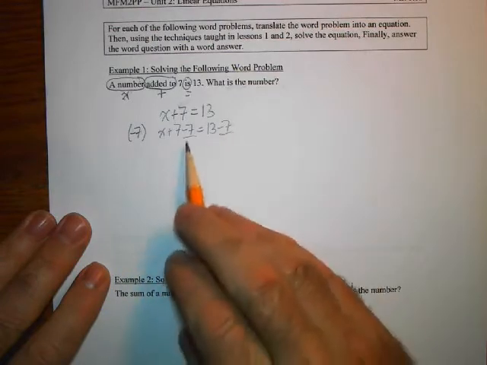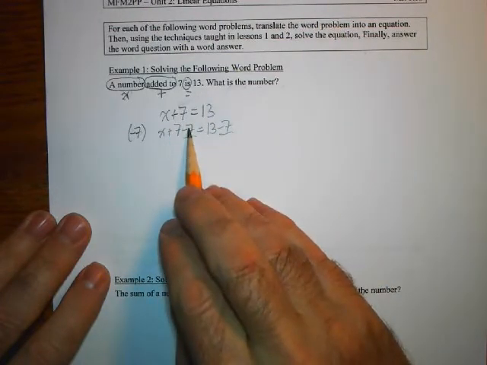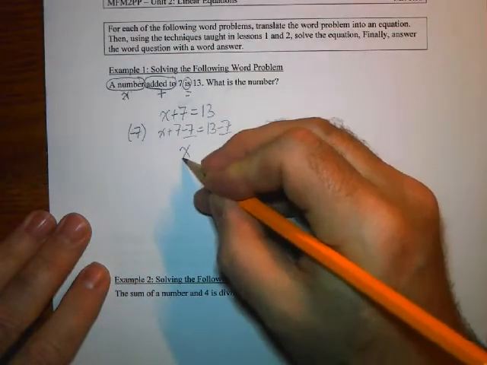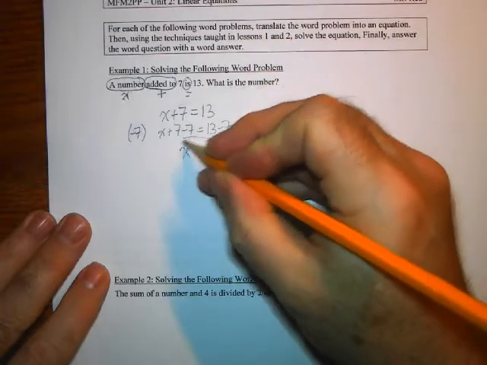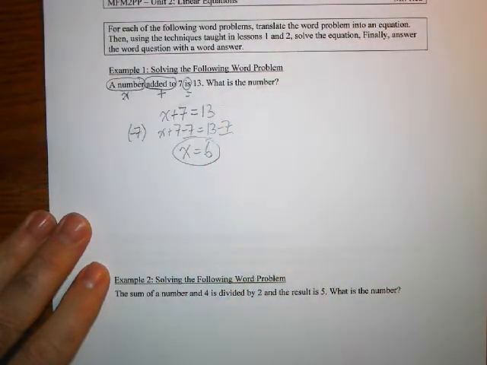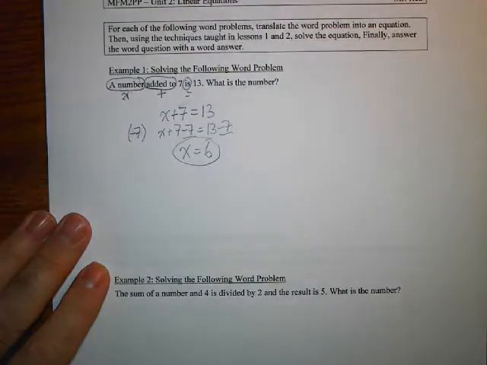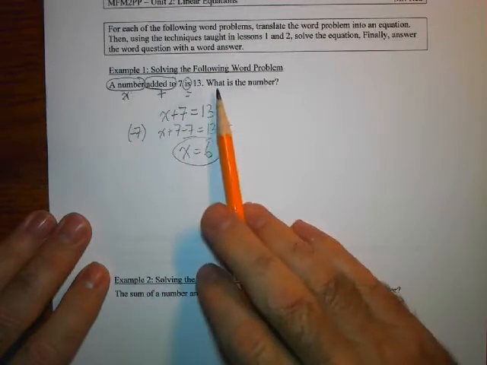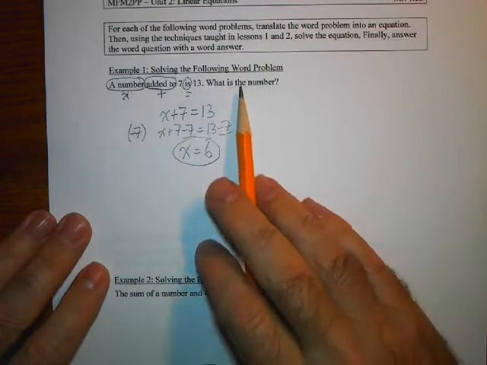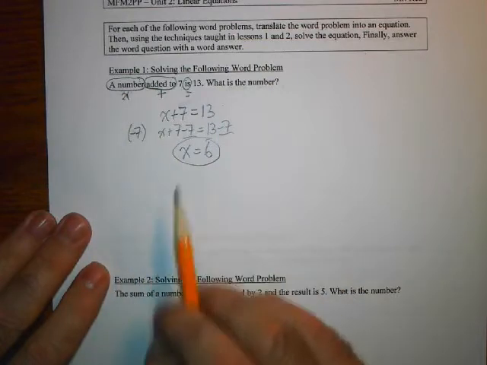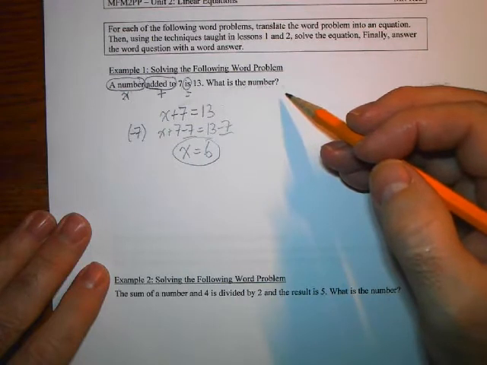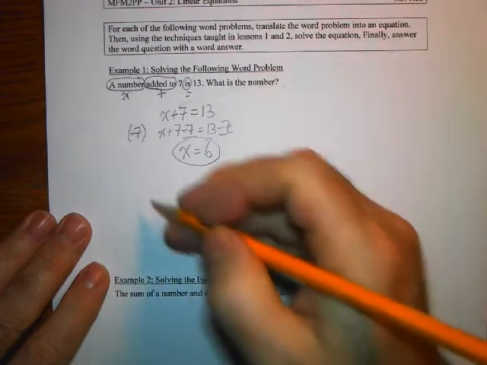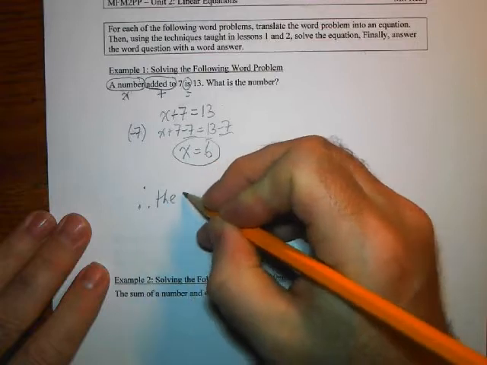from both sides. Okay, and now when I simplify this, the plus and minus 7s cancel each other out. I get x equals, and then 13 minus 7 is 6. Okay, so I've solved this equation. Now, we're pretty much done, but not completely done. We didn't really answer the question, what is the number? So remember, x is the number. So if somebody asks us a question with words, we give them a word answer. So the answer would be here, therefore the number is 6.